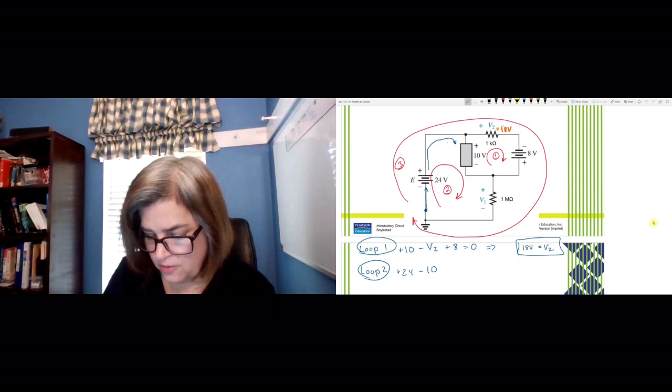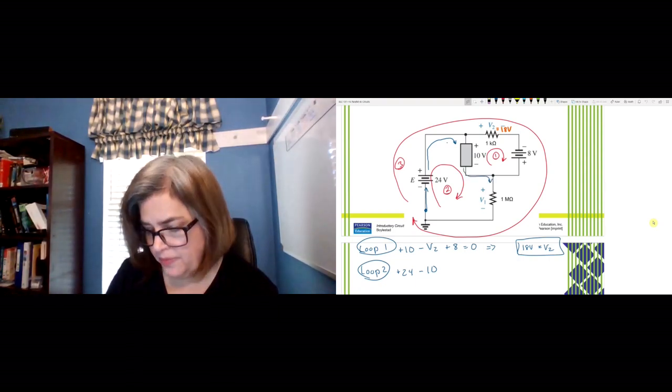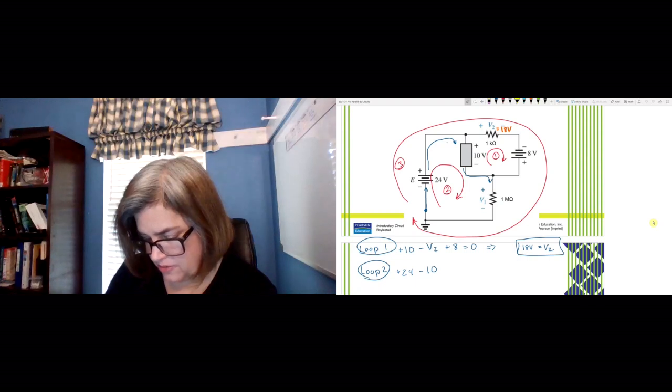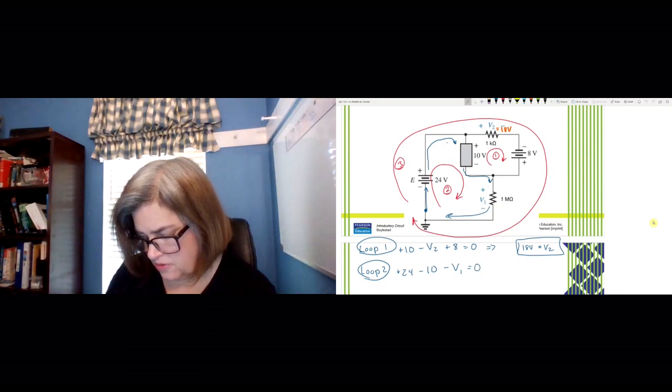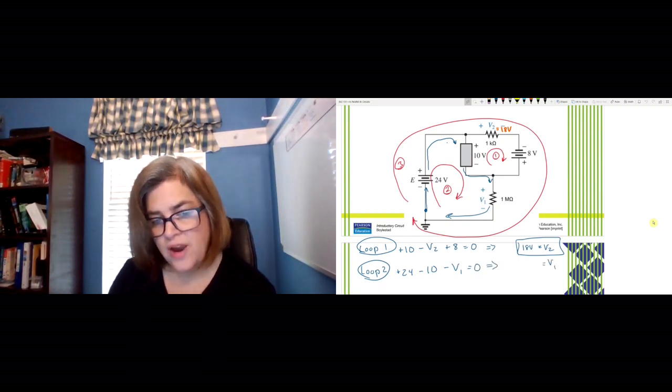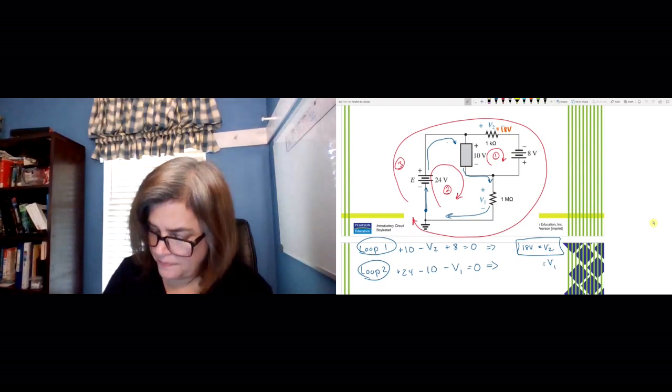And then I'm going to continue on through this loop here, and I encounter V1 going from plus to minus, so I'm going to subtract that. And then I get back to where I started, so that has to equal 0. So I'm going to solve for V1 by pulling it over to the right, so it becomes positive, and that means V1 must be 14 volts.